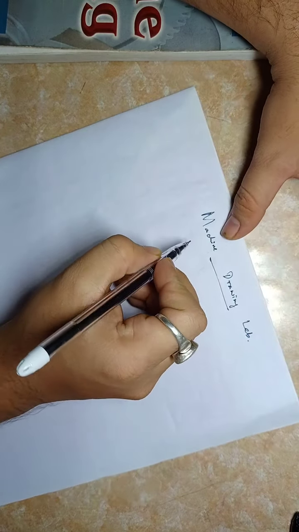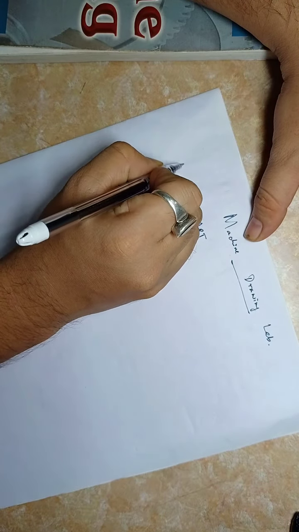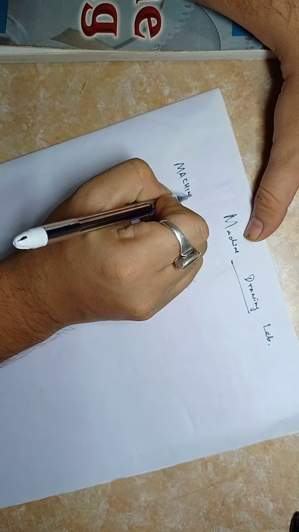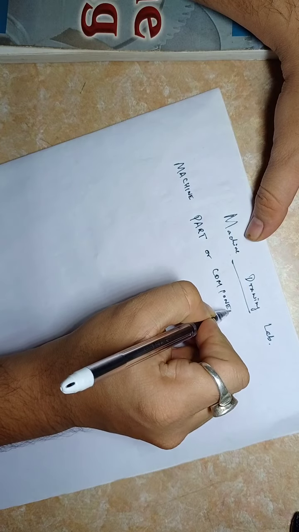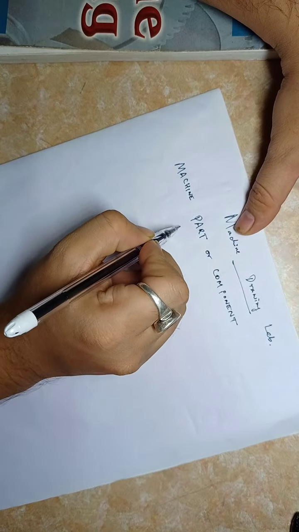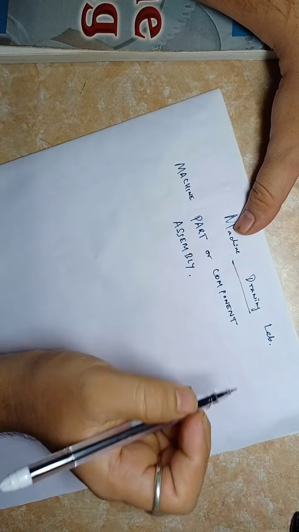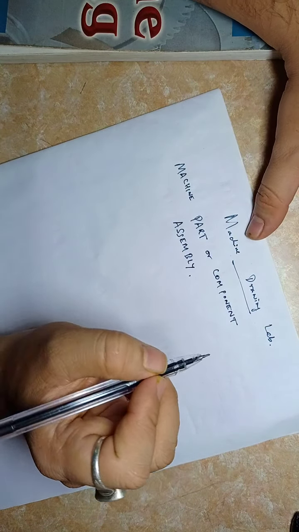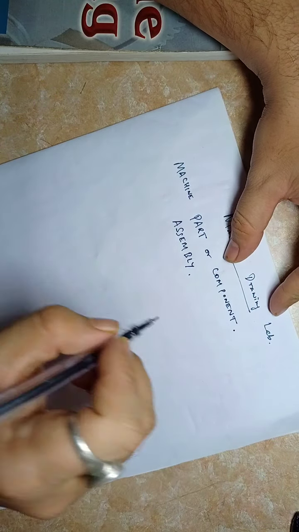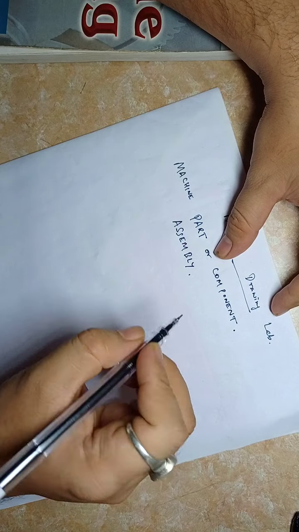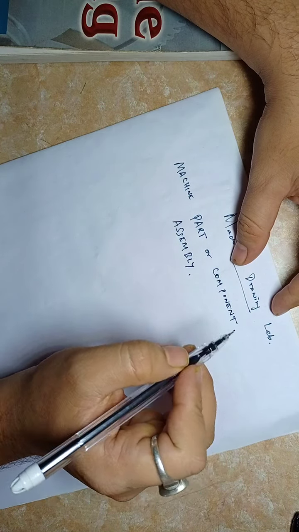First of all, we need to know about something called a machine part, or component, and then something called an assembly. Here, a machine part is something which will be a single piece of a machinery.